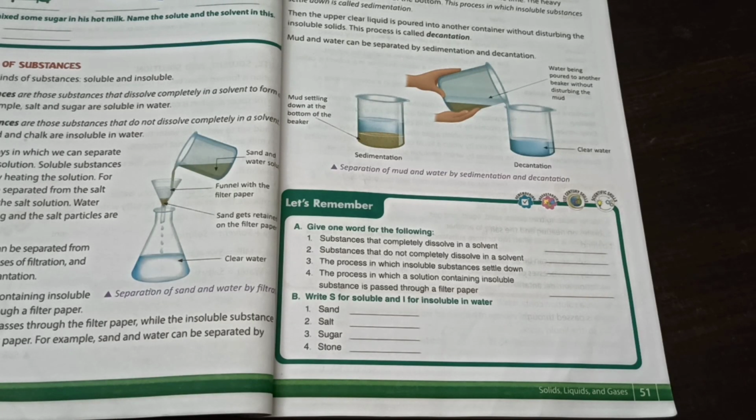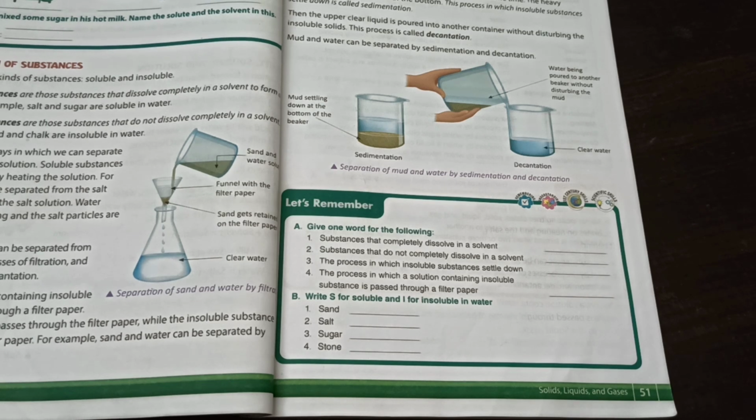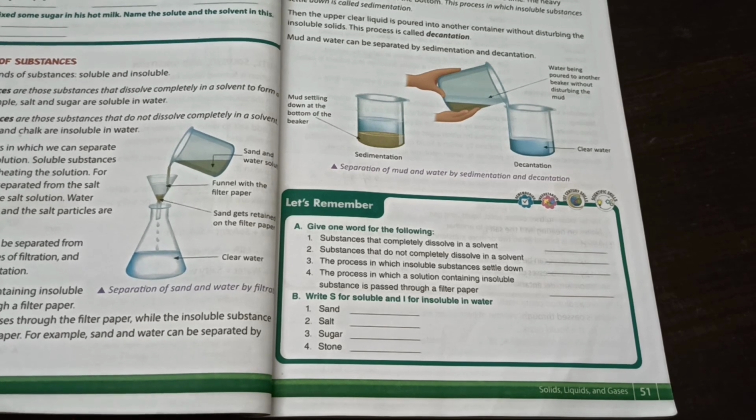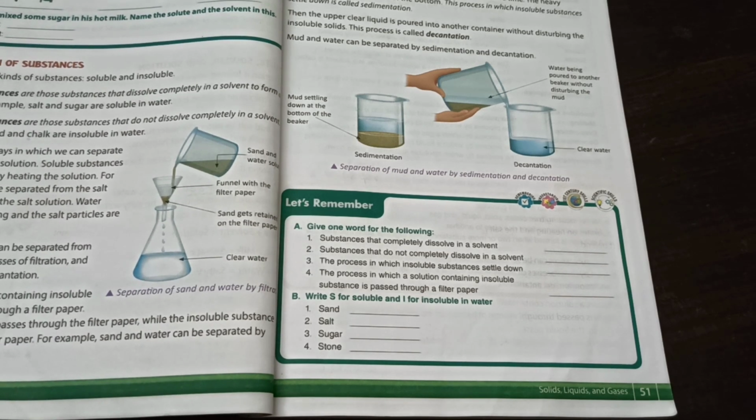Then the upper clear liquid is poured into another container without disturbing the insoluble solids. This process is called decantation. Mud and water can be separated by sedimentation and decantation.